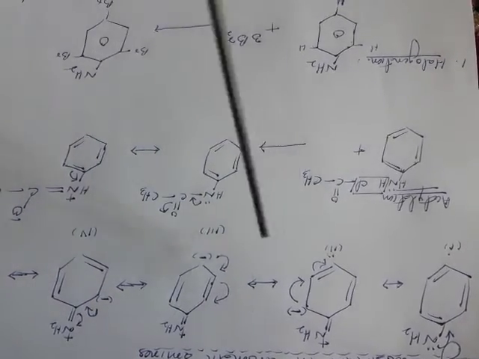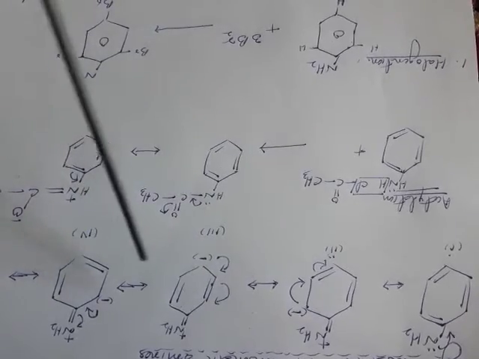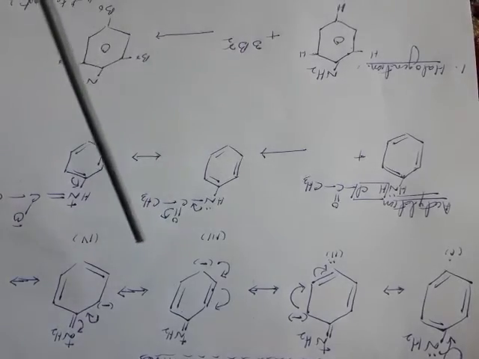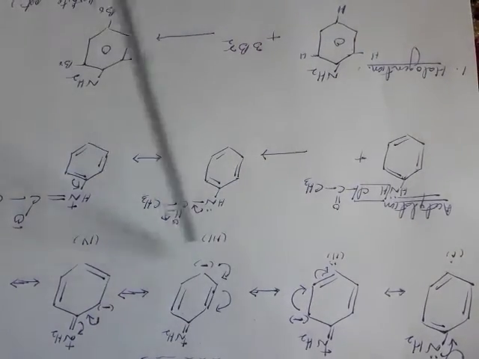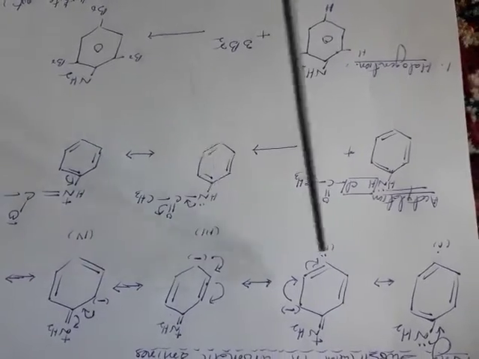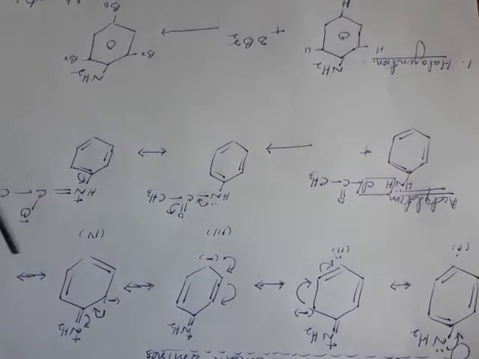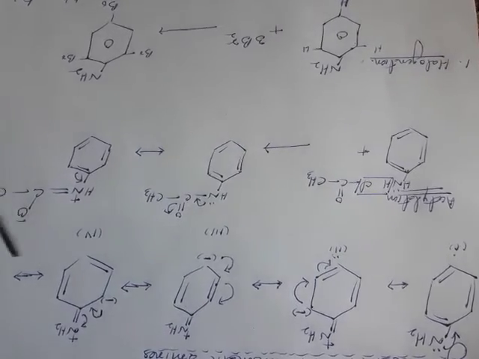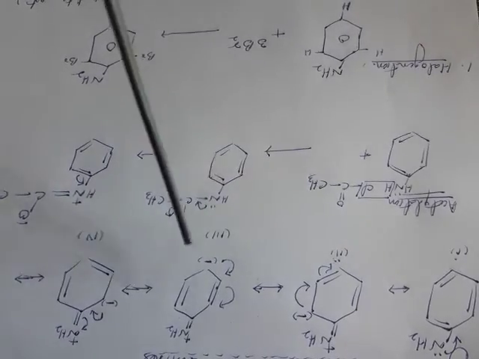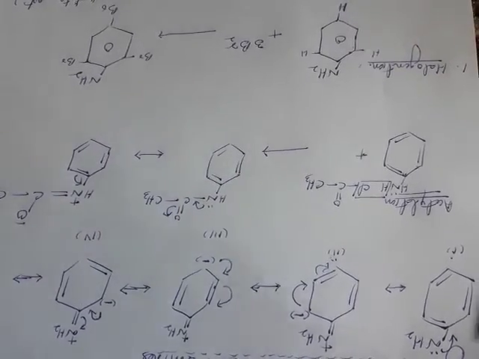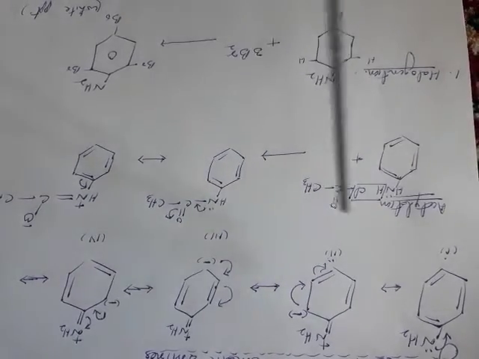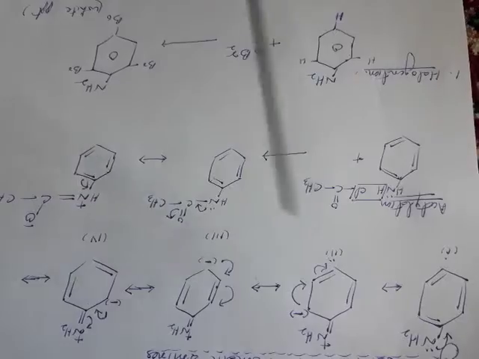The NH2 group, since it is an activating group, increases the electron density of the ring so much that the reaction becomes much faster, and the substitution does not stop at mono substitution. So in order to get mono substituted derivatives, the activating effect of the NH2 group has to be reduced.